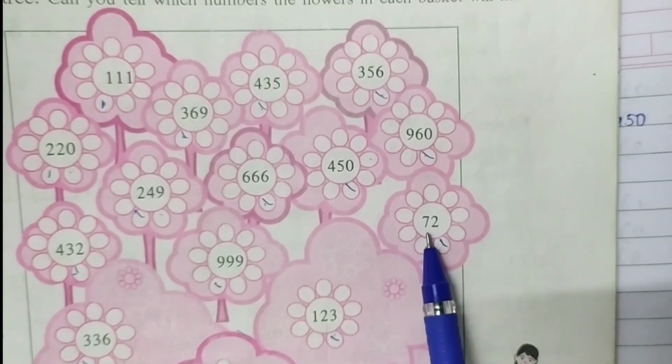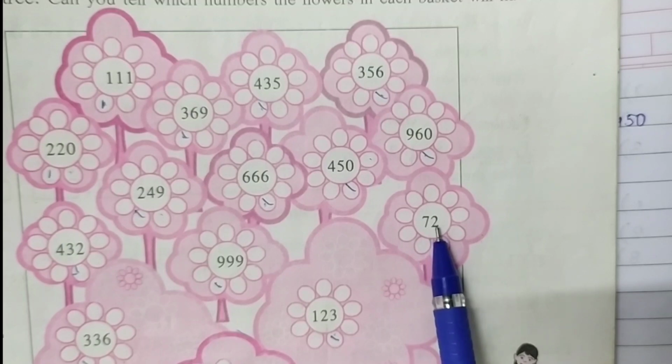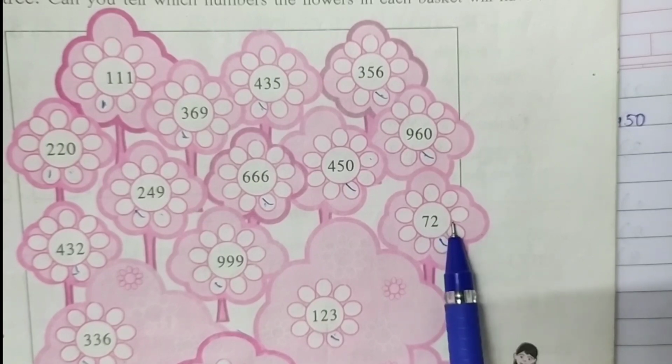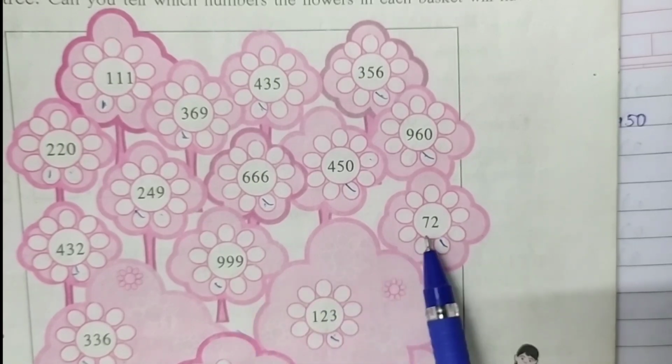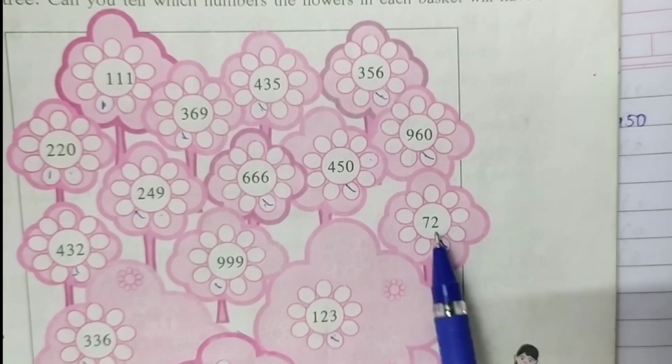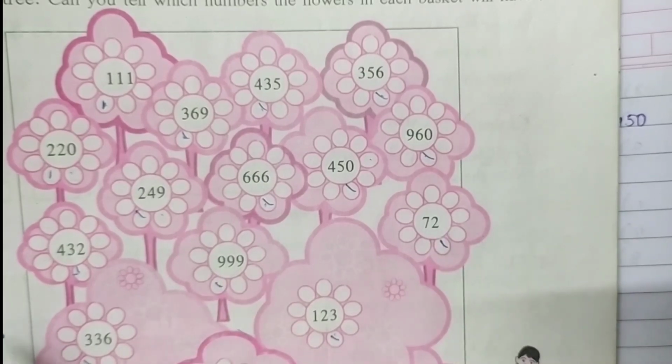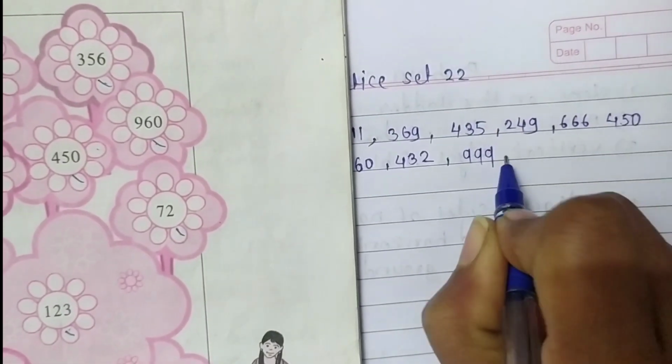The next flower is 72. When we add these two digits, we find the sum 9 here, and 9 is divisible by 3, so we can also take this flower in the basket of 3. 72.